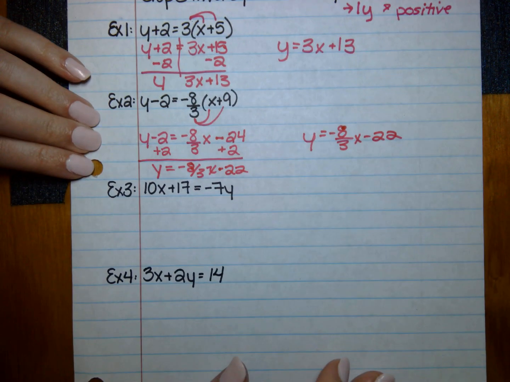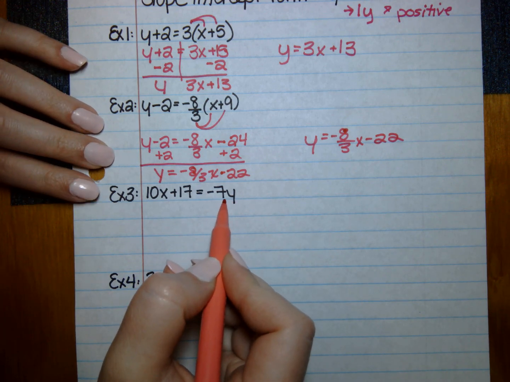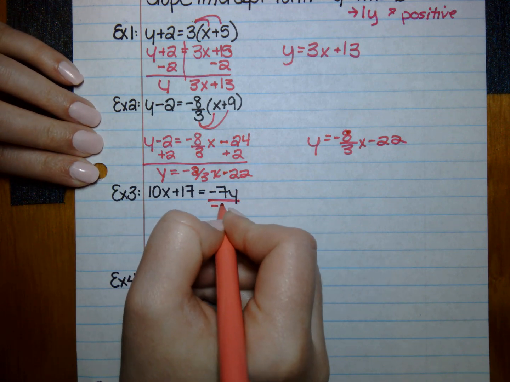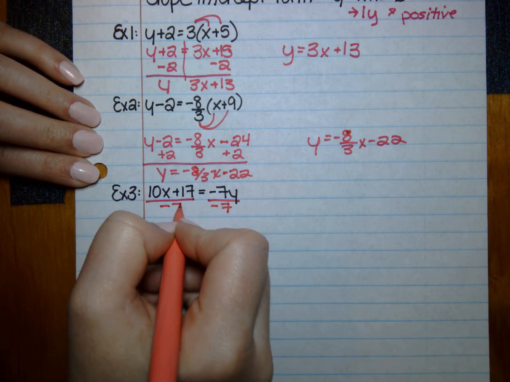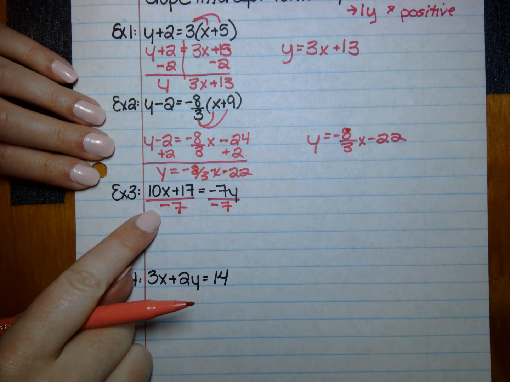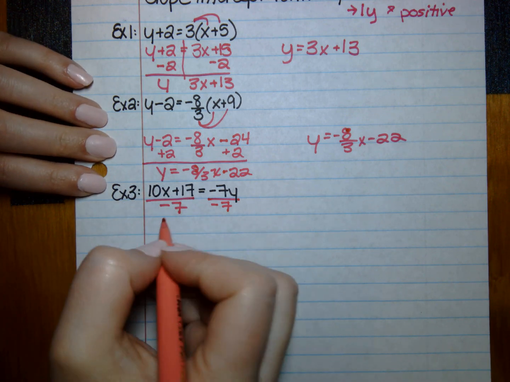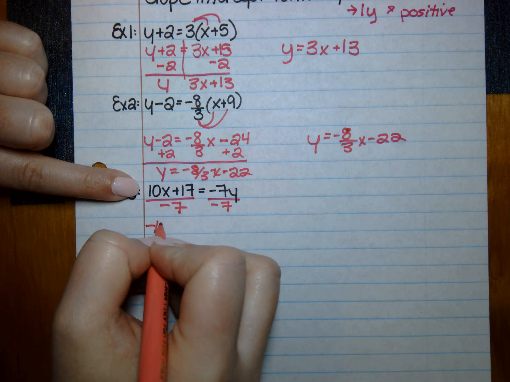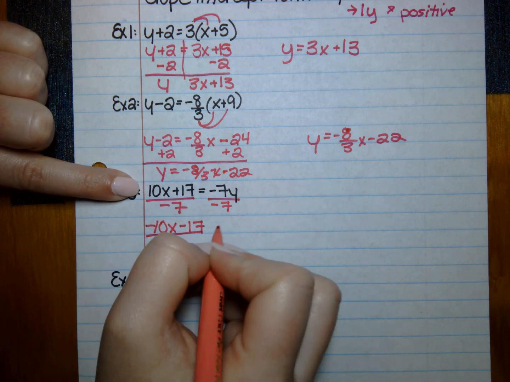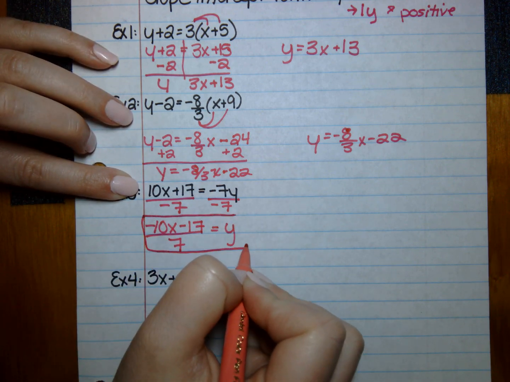If we look at example 3, in this case I almost have the y by itself, but it has a coefficient other than positive 1, so I just need to divide everything by a negative 7. Usually we don't write our negatives in the denominator, so you're just going to change the signs for all pieces in your numerator. So this is now going to be a negative 10x minus 17 all over positive 7 is equal to y. So this is going to be your answer.